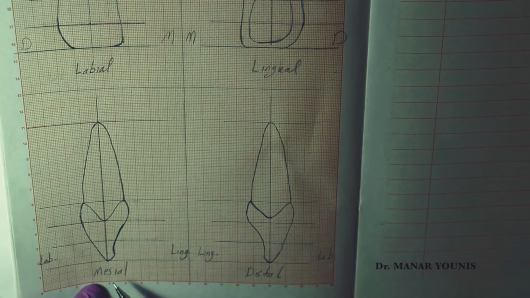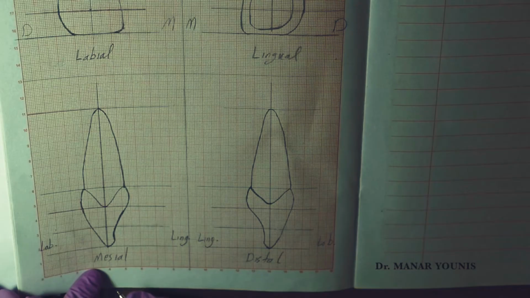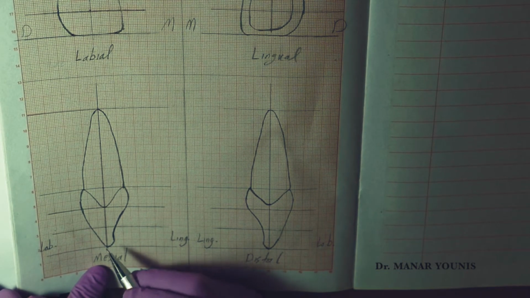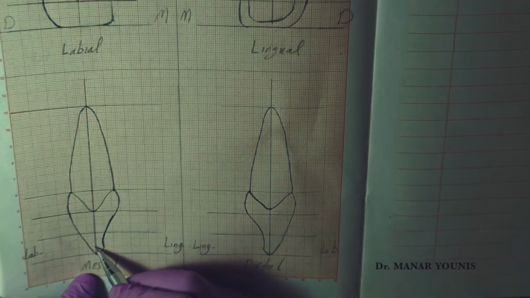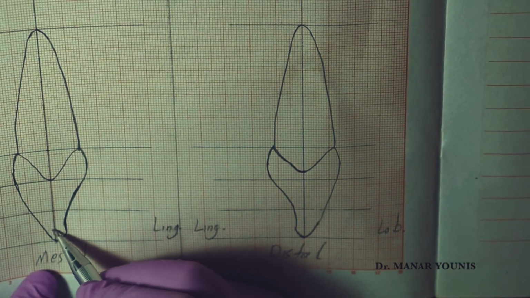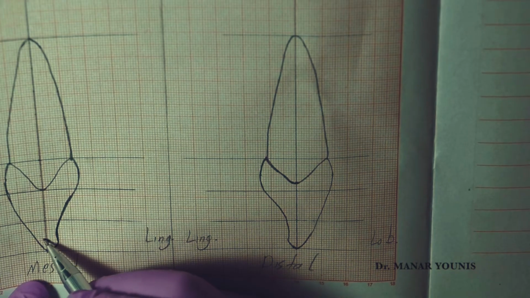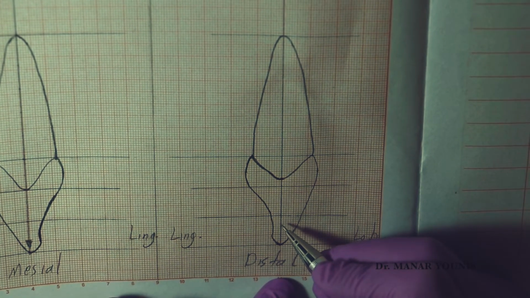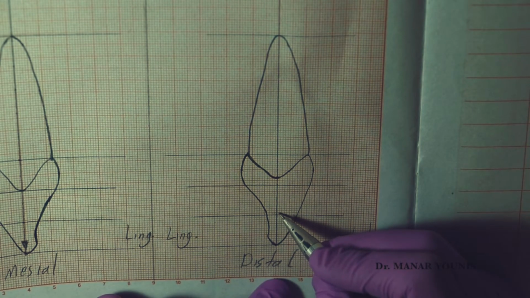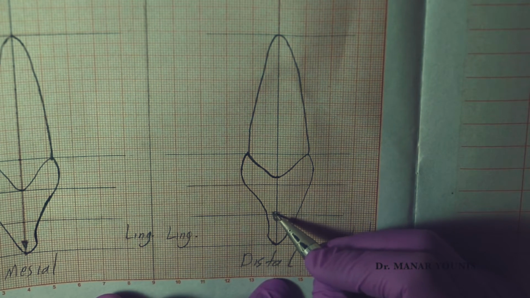After completing drawing the mesial and distal aspects, don't forget to shade the position of contact areas both mesially and distally. In the mesial side, the contact area is located in the incisal third near the mesio-incisal angle, and it's centered labiolingually, while in the distal aspect it's located at the junction between the middle and incisal thirds, and also it's centered labiolingually.